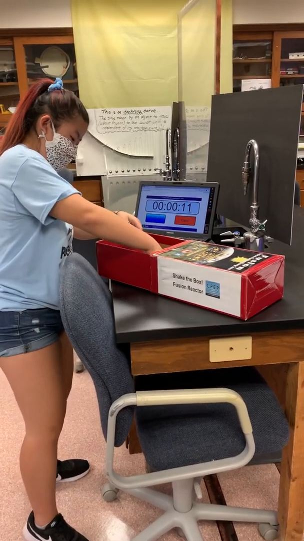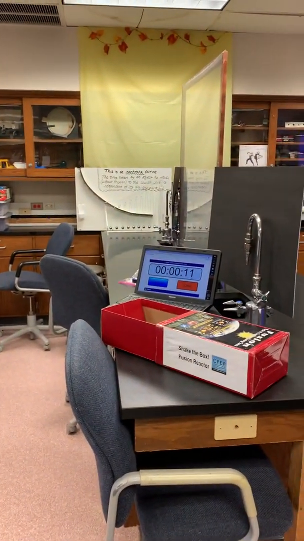One. Okay, so 1 fusion with 8 deuterium and 8 tritium.